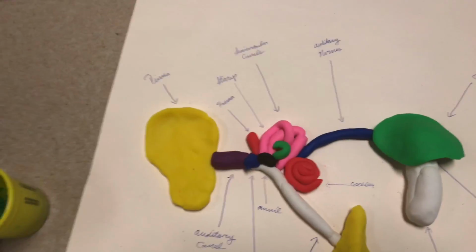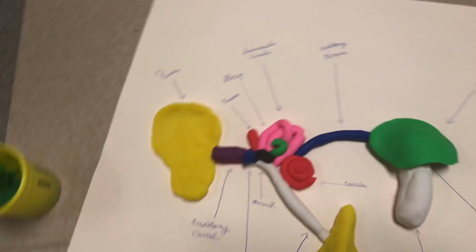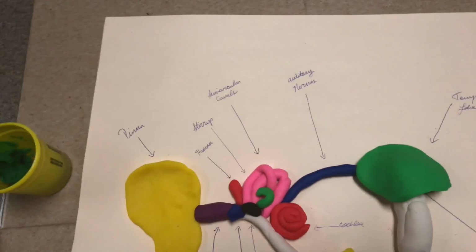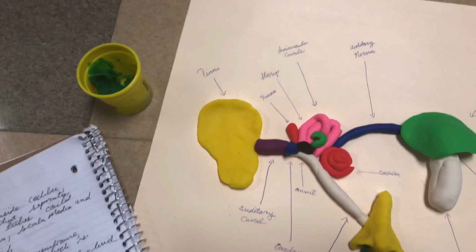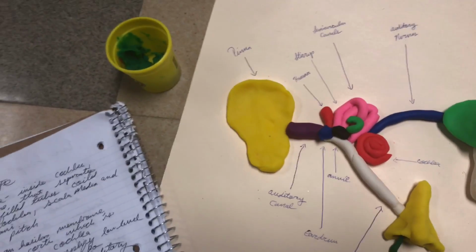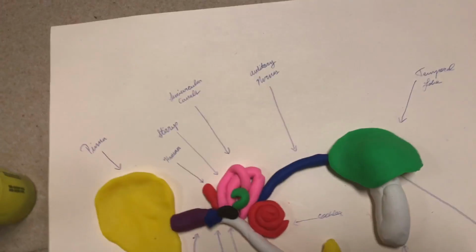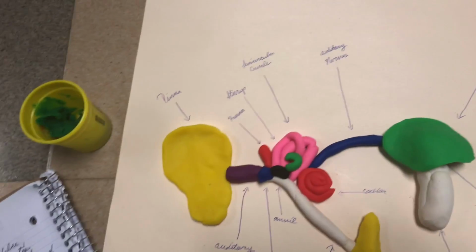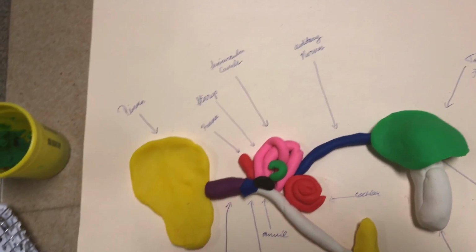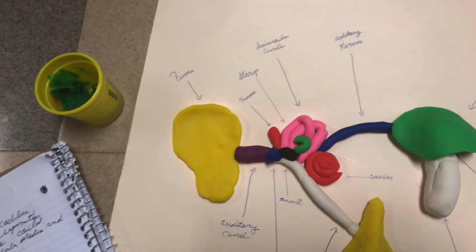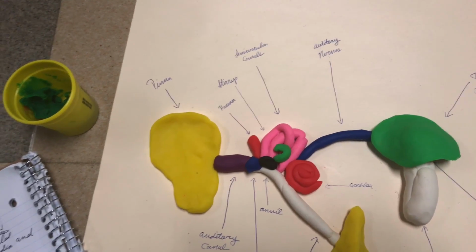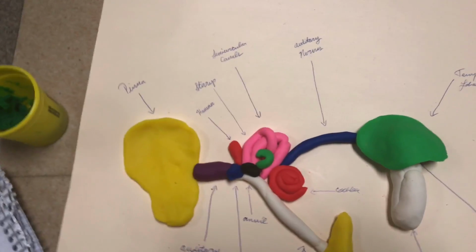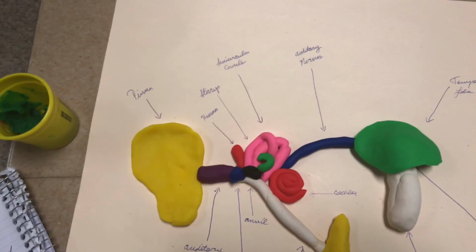Next, we have hair cells. Hair cells line the basilar membrane, as we said before, on the organ of Corti, which is the spiral organ in the cochlea. Outer hair cells amplify low-level sounds so that the sounds are more prominent in the inner ear.